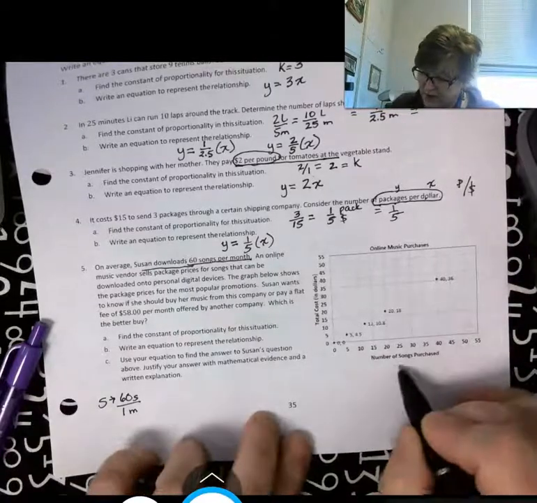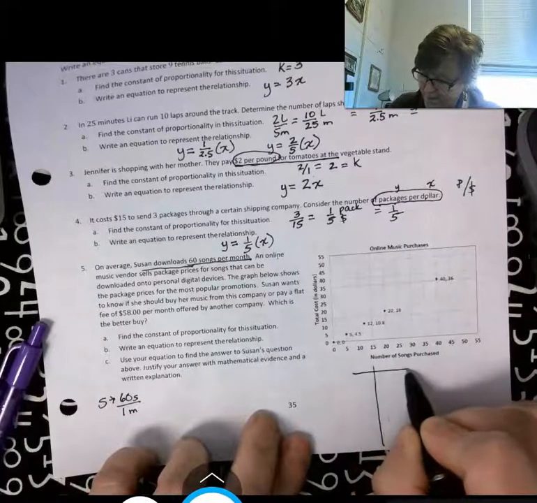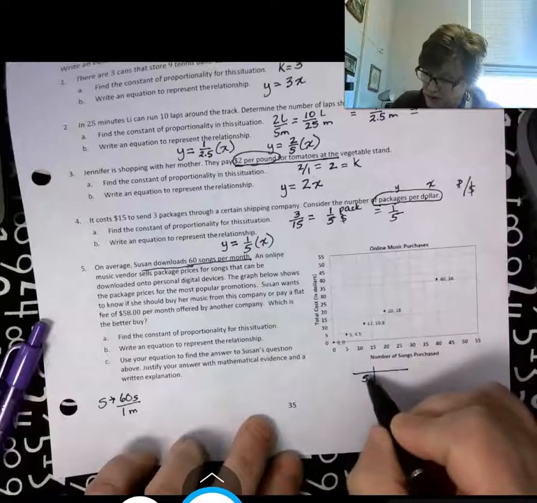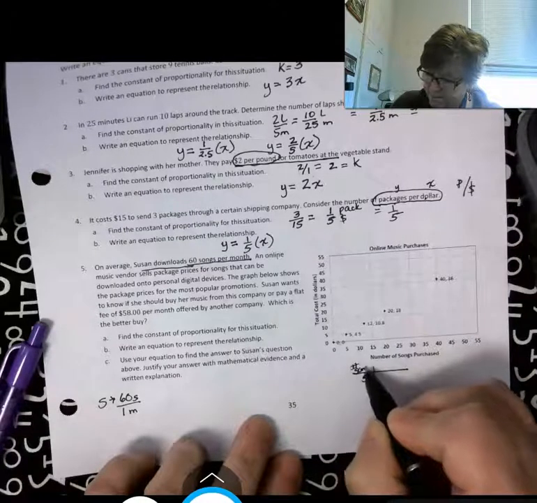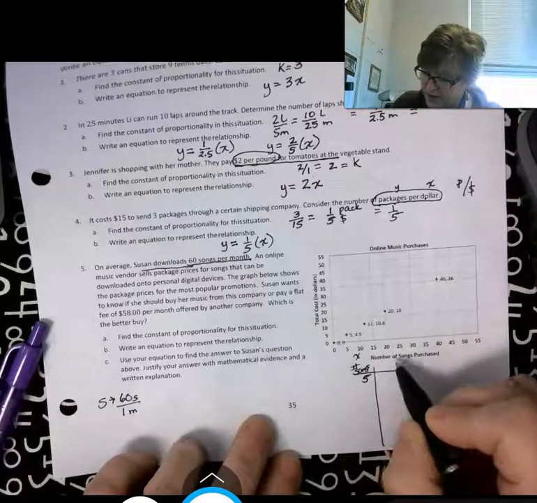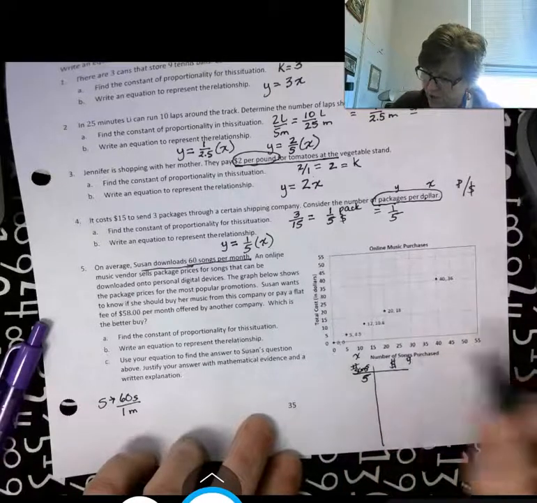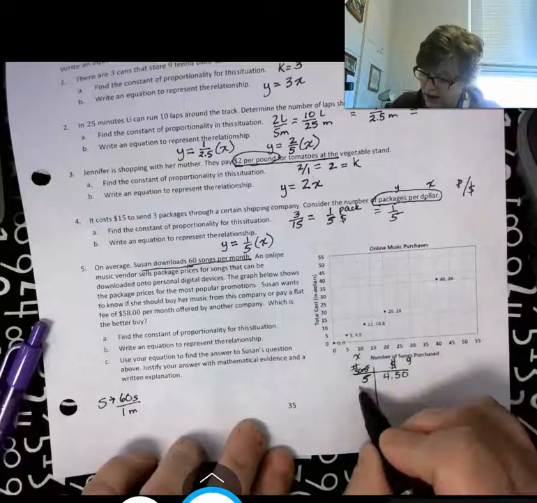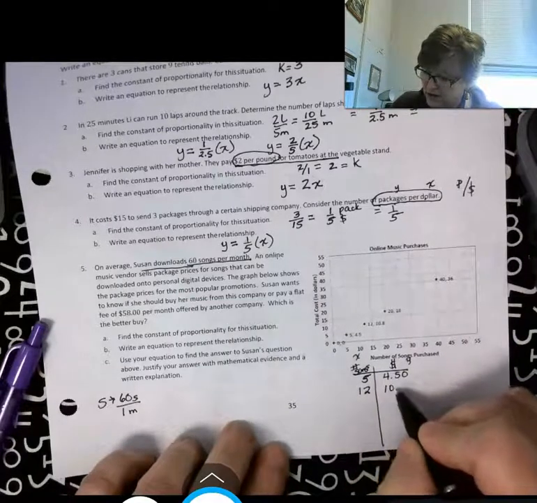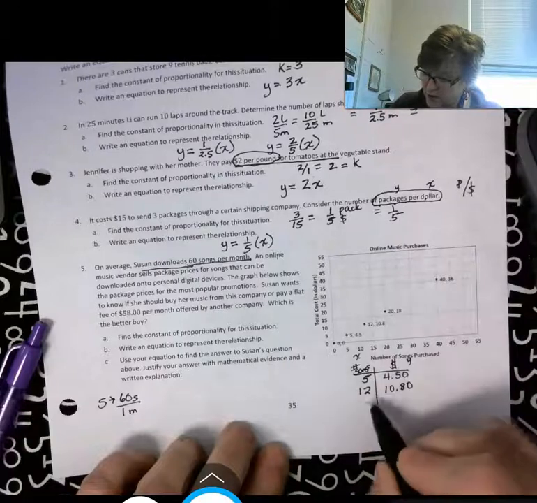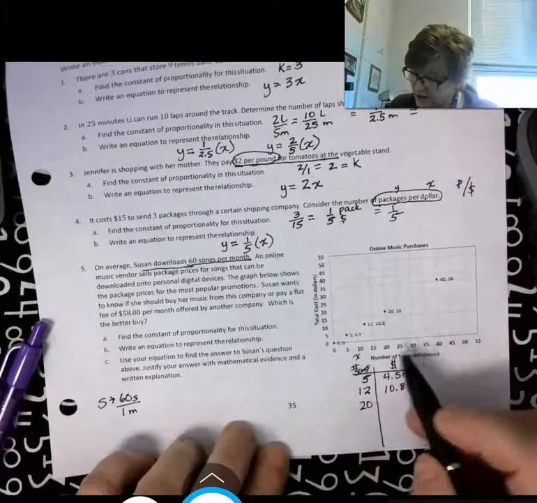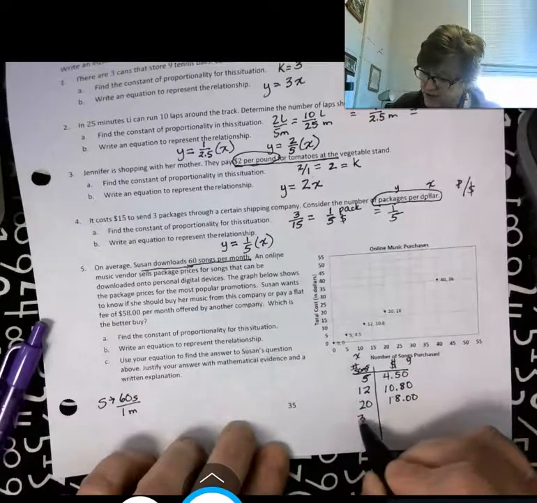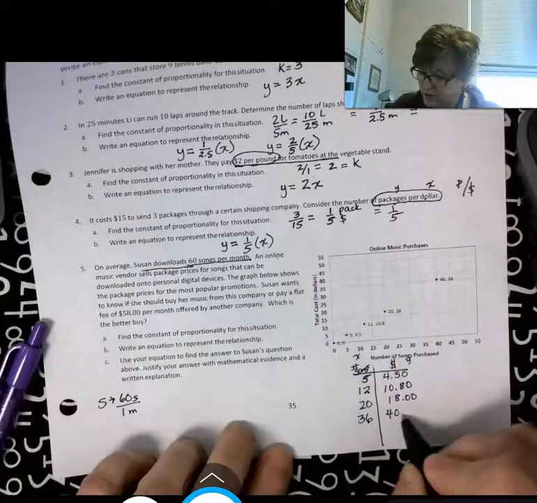So in the graph, I'm seeing that when X is 5, which is the number of songs, and this is the cost, and that is my Y, it costs $4.50. When there's 12 songs, it costs $10.80. When there's 20 songs, it costs $18. And when there's 36 songs, it costs $40.